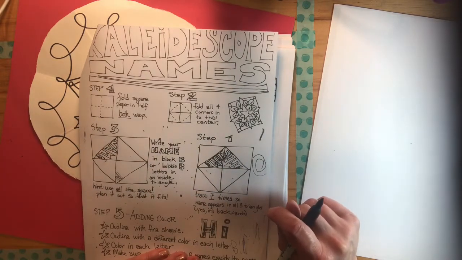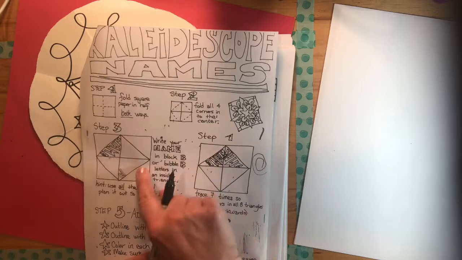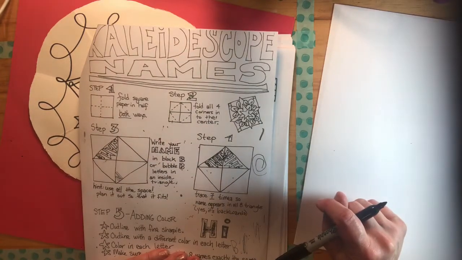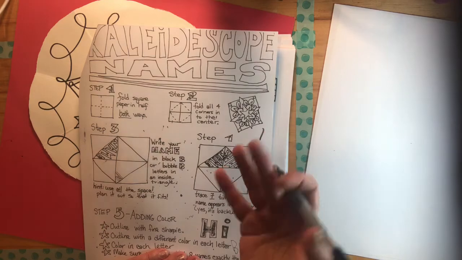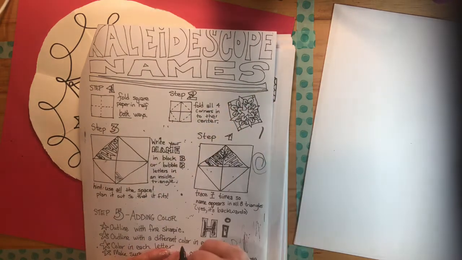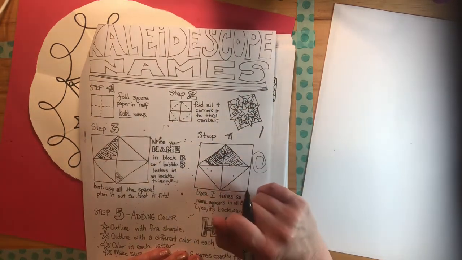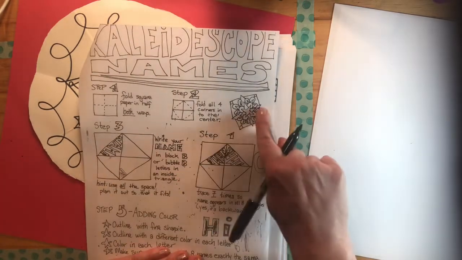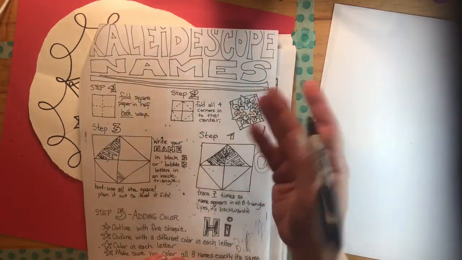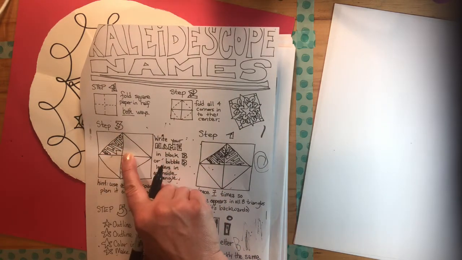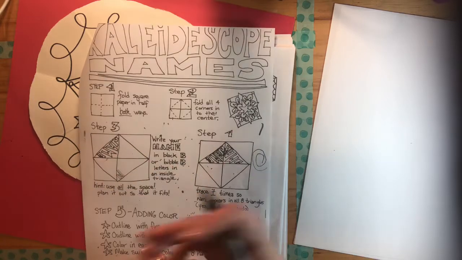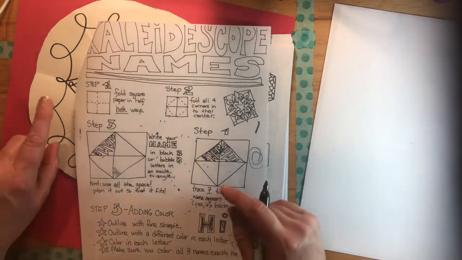And then you can trace it a whole bunch of different times. And what you'll end up with is a symmetrical, pretty close to perfect, symmetrical design. Okay, so you can do it with names. You can also do it with shapes. Okay, so letters are really just lines and shapes. So you can use those as a design element, which we are going to be doing later this week.